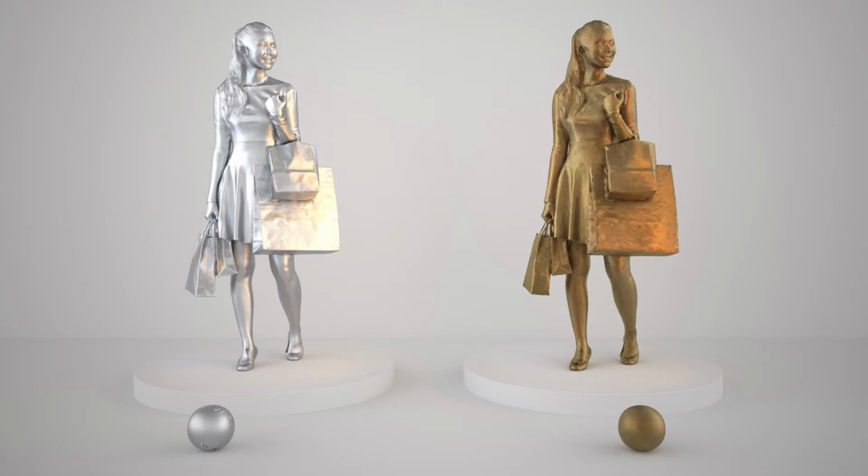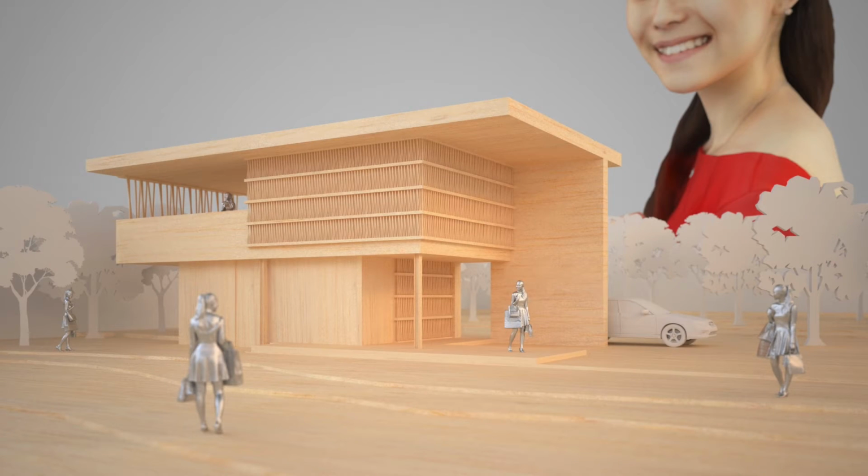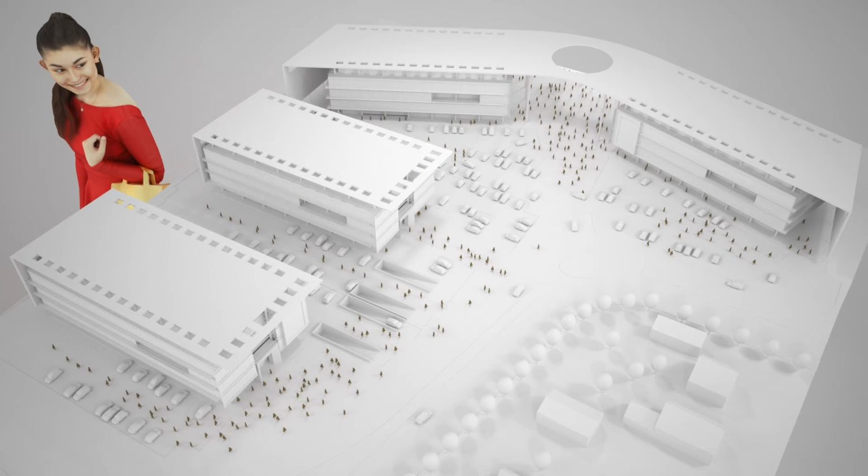In this example, we used metal materials on the Lisa geometry. We used the first one in this maquette rendering. Again, the 3D models are totally abstract here, but serve the purpose of showing the human scale in the architectural project. In this example, we have an even bigger model.